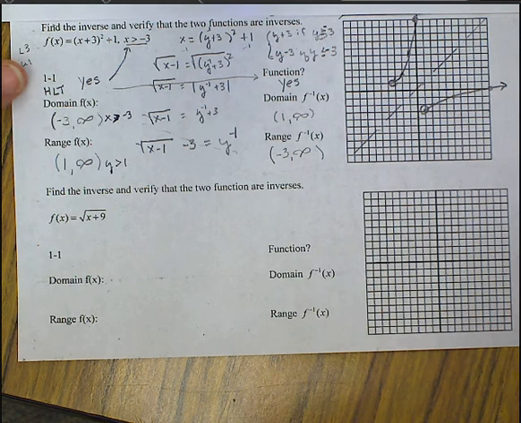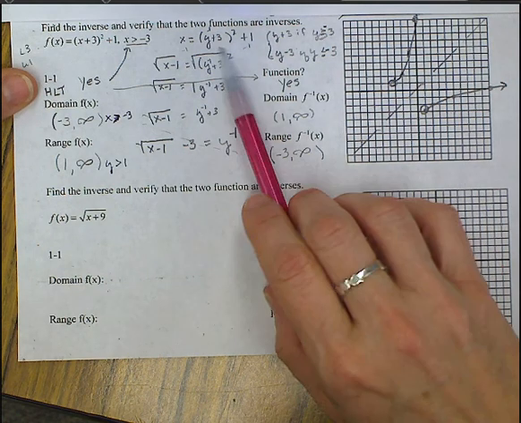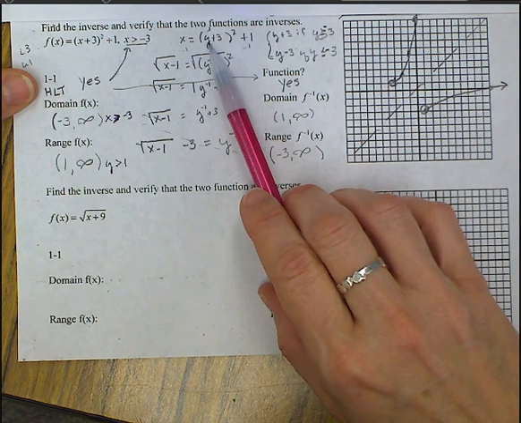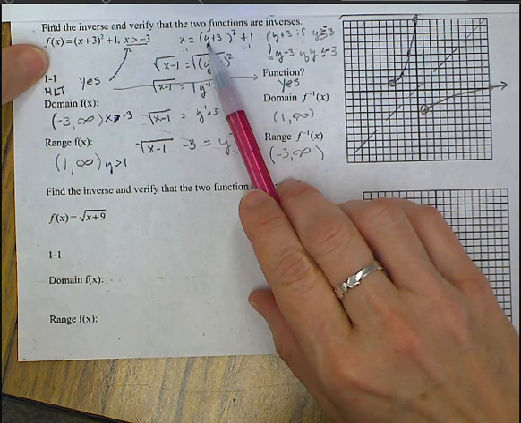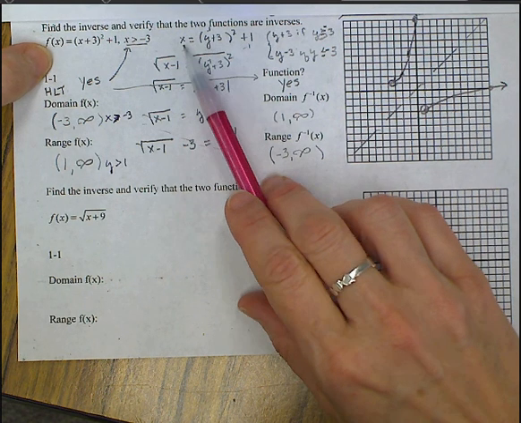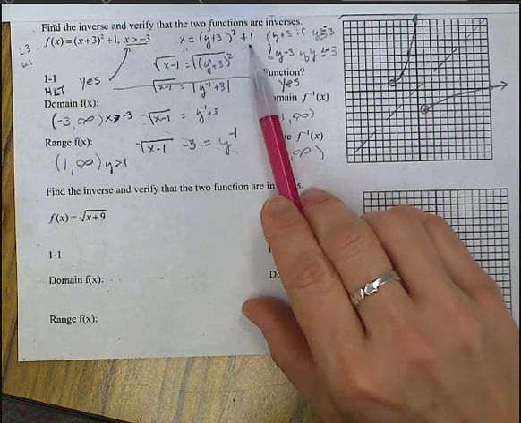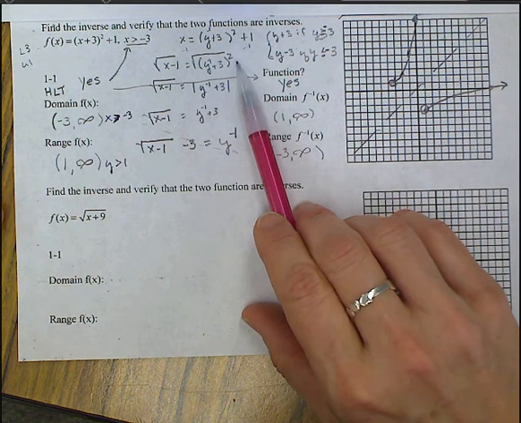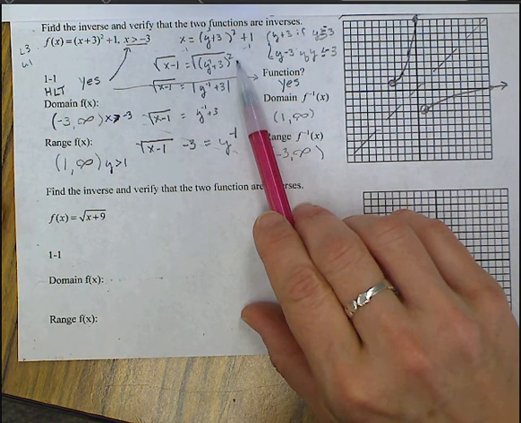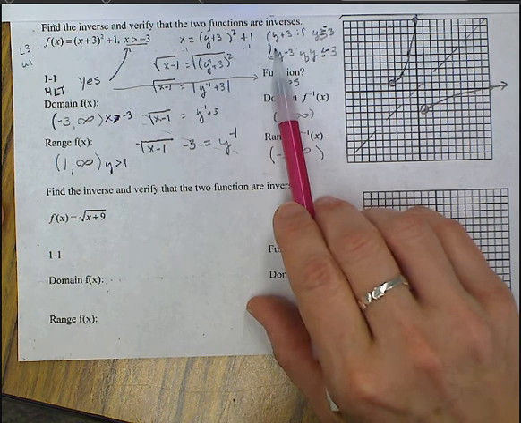Then the next thing I did was find my inverse by swapping the x and the y. F of x, which is my y, became the x, and my x became the y. I subtracted 1. I took the square root. Because I introduced that square root, I have to do a piecewise.